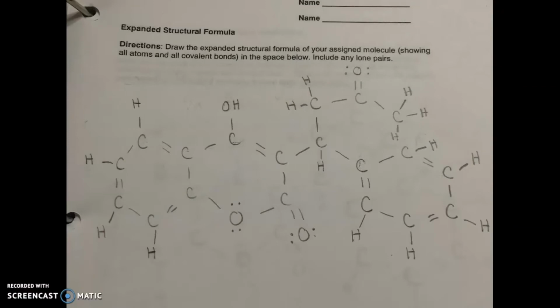So this is my structure, and as you know, the expanded structure formula shows all bonds connecting all the atoms in the compound. So, in this case, we know that ends and bends are carbons, and from there you add hydrogens, and then you add your oxygens and your lone pairs. So this is my structure.